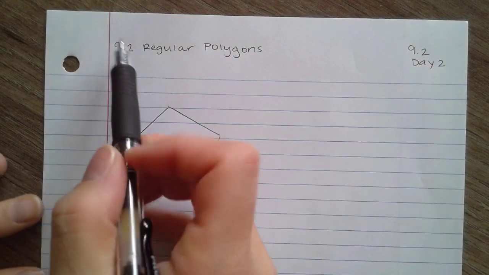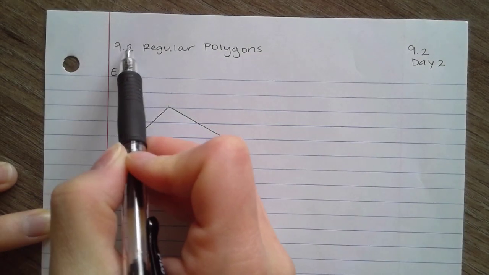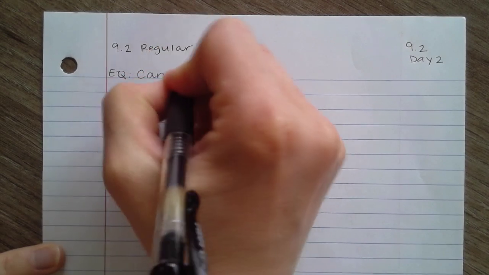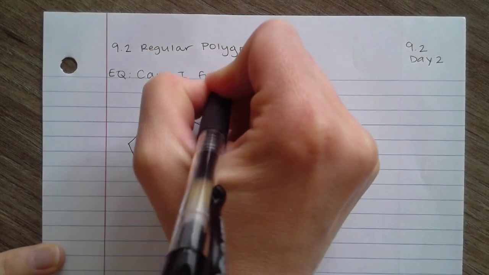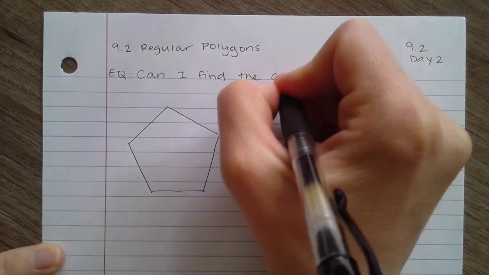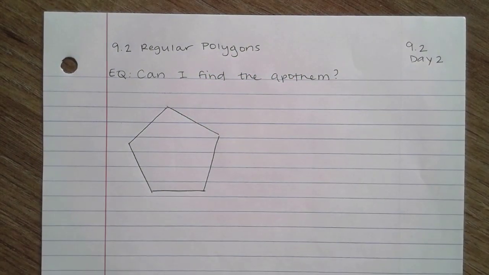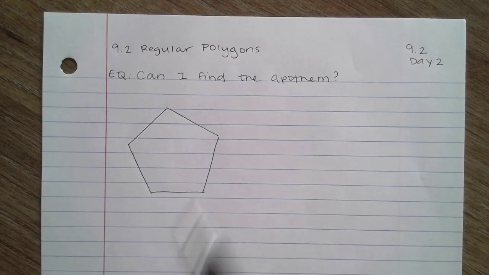Hi everyone, we are on to day 2 for 9.2, which is on regular polygons. And our essential question is going to be, can I find the apothem? That is a new word, and we're going to talk about what an apothem is and why it's important today before we actually go into how to use the apothem tomorrow. So today we're just really talking about what it is and where to find it.